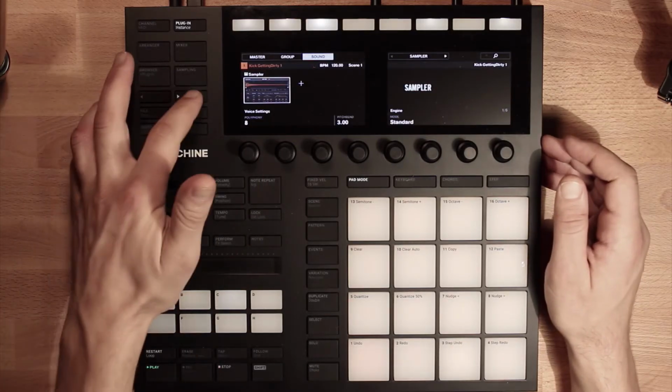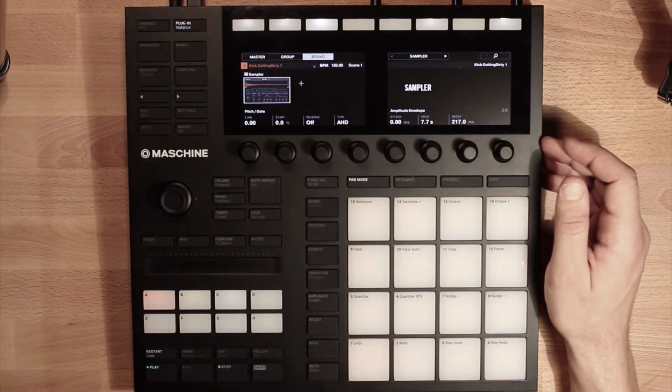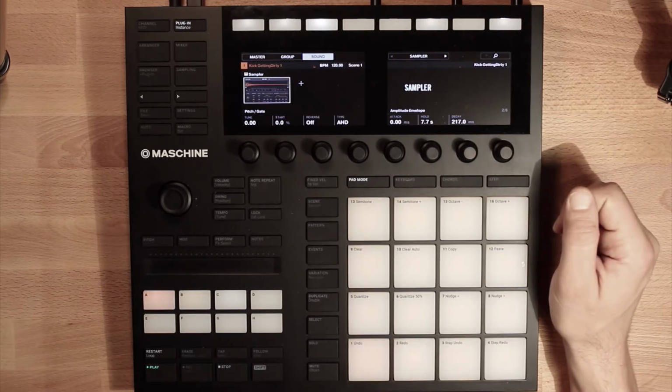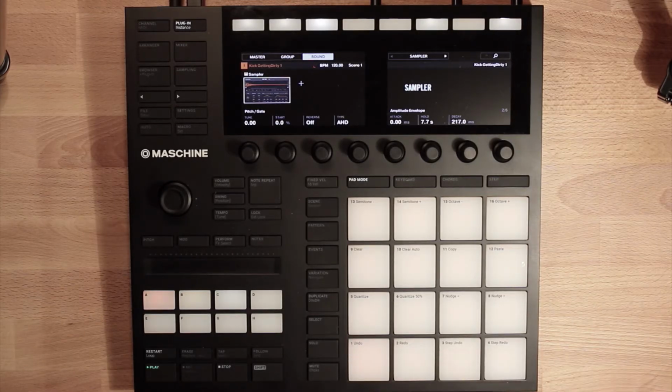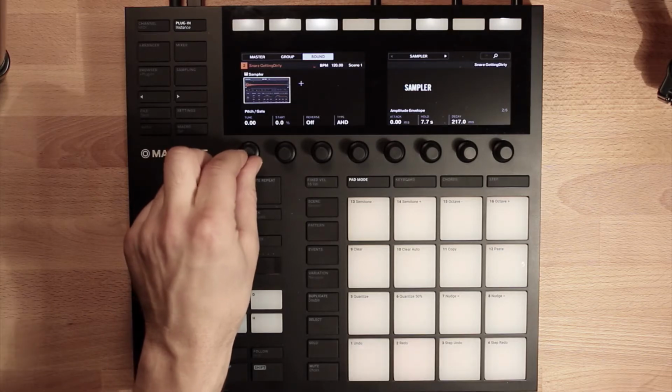We're on a sampler, and I want to write some automation on the kick drum or the snare, say. Tune it up. We can do that.